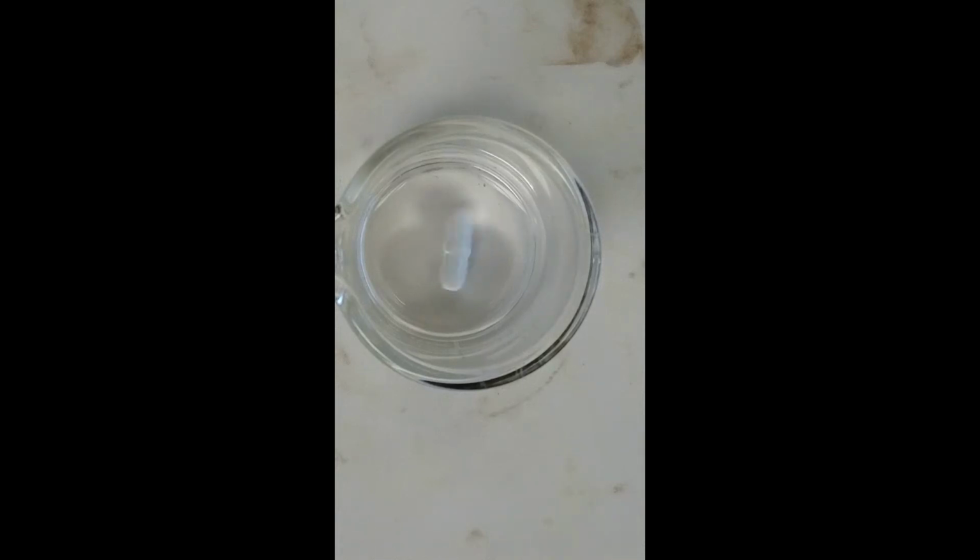This experiment is the kinetic study of the Persulfate-Iodide reaction. We're going to measure the rate of our reaction, and from that we're going to be able to determine the order with respect to persulfate, the order with respect to iodide, the rate constant, also the frequency factor, and the activation energy of this reaction.